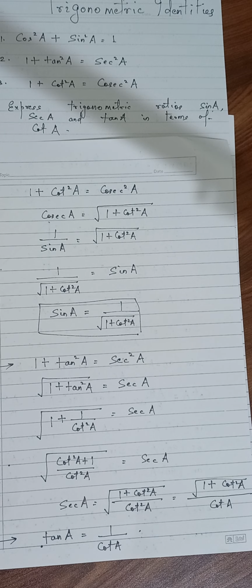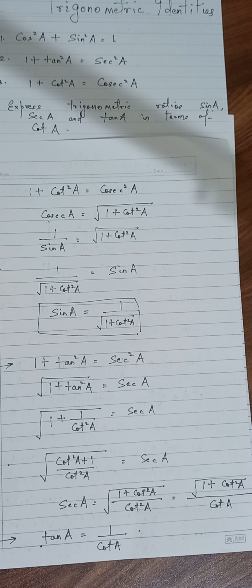This is the very first type of question which you need to solve, when it is given in your question to express any trigonometric ratios in terms of any other trigonometric ratios. Then the very first clue to solve this type of question is that you have to choose the identities first, that is, which identity we need to use here. You can see that the first identity has not been used here, because there is no need to use it. Only sin, sec and tan we have to express in terms of cot A. So the first identity is not required here.